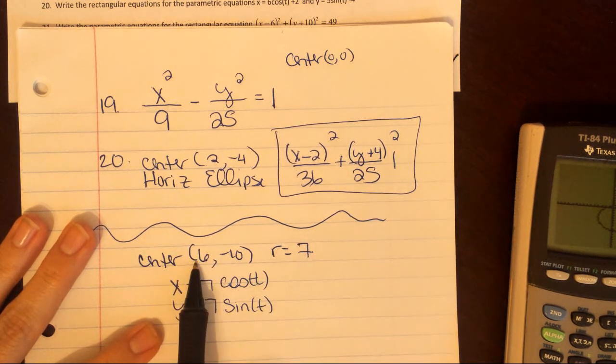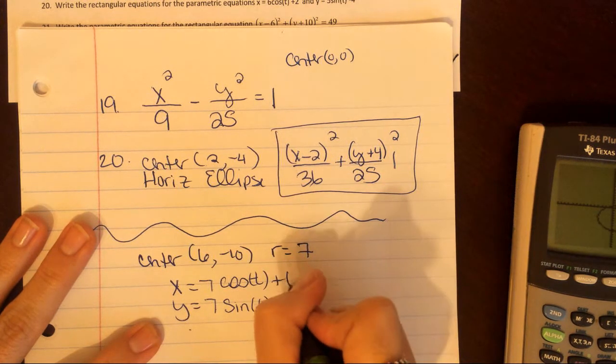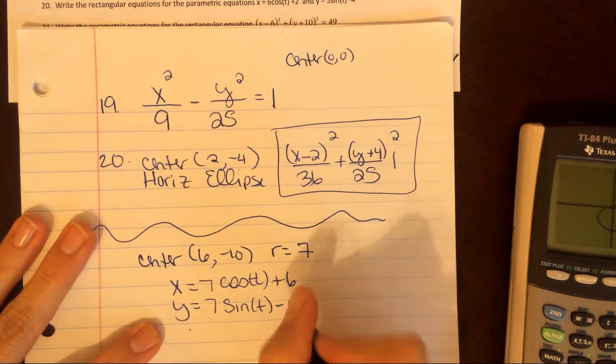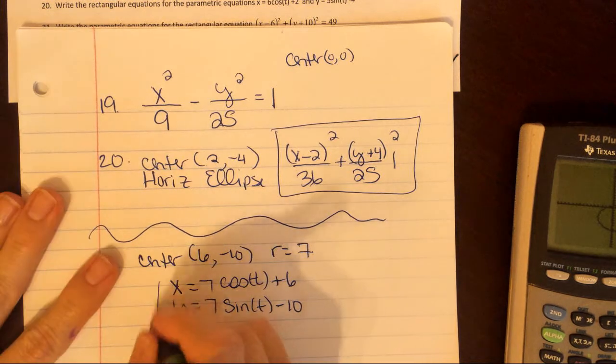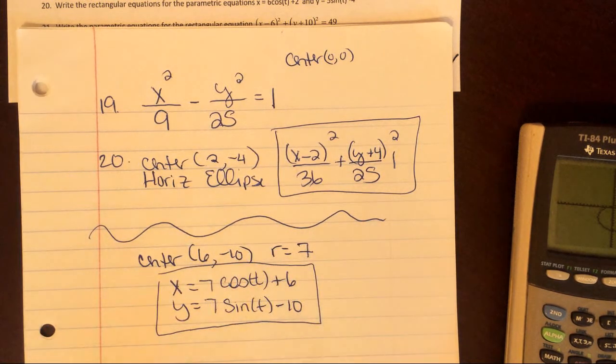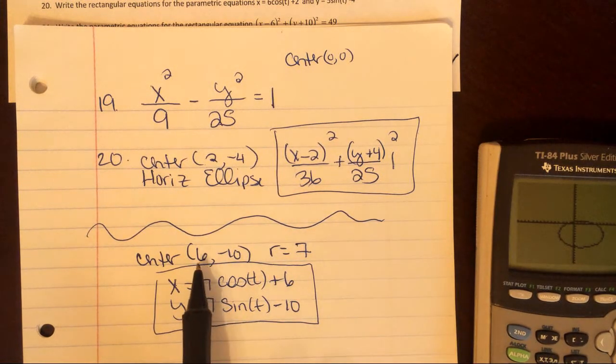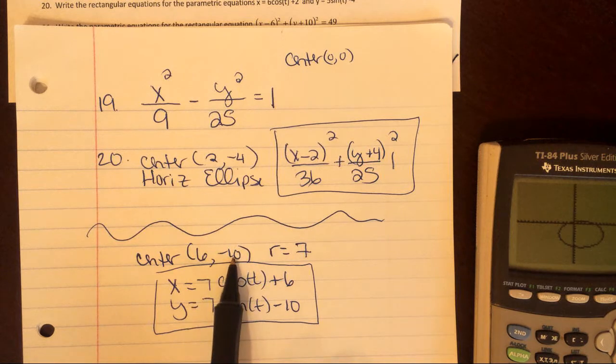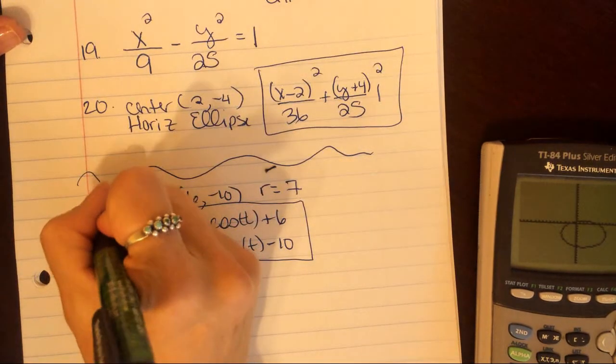And then all you do is you take your h and you put it right here. You take your k and you put it with your y. Easy peasy. And if you were not sure, you could work a problem like this backwards. You could take all the answer choices and type them in your calculator until you found a picture that had a center at 6, negative 10 and a radius of 7. All right. That was 21.